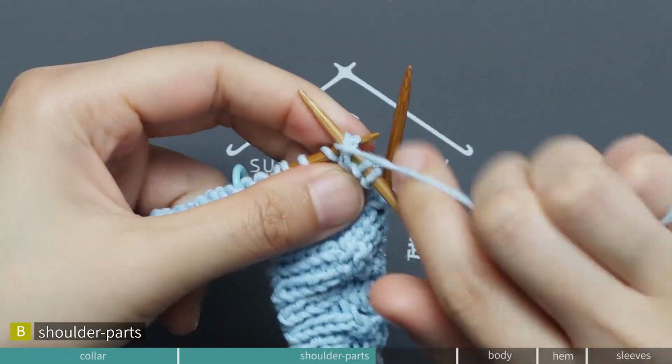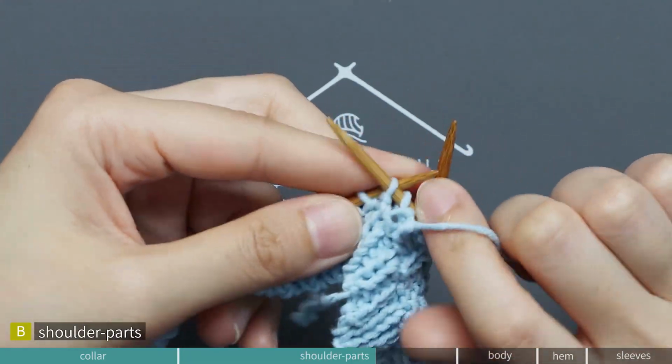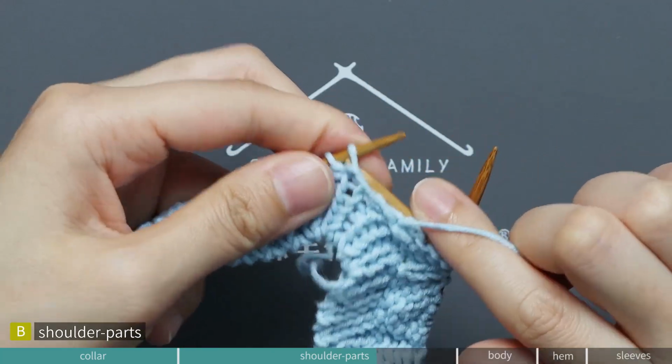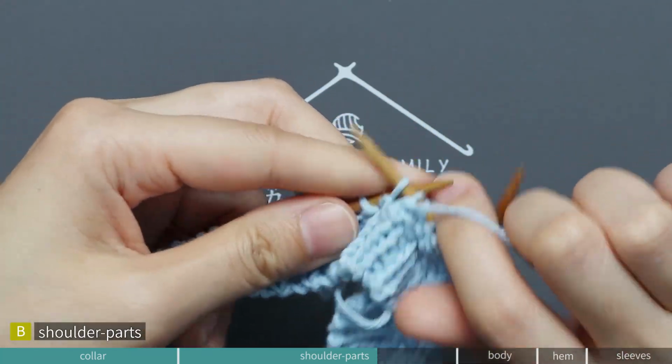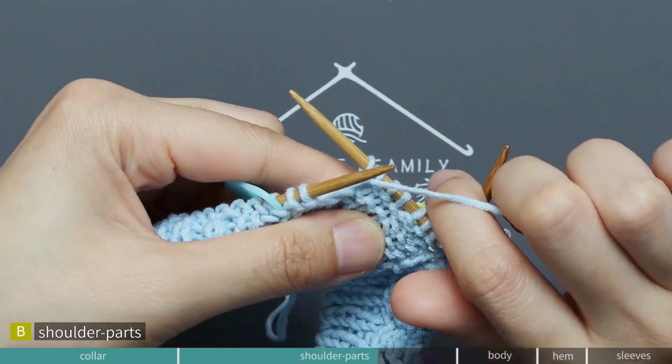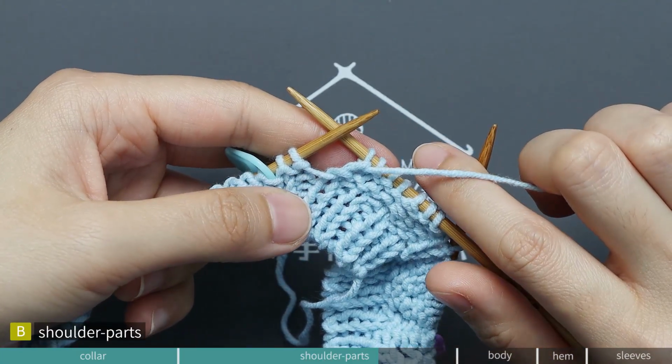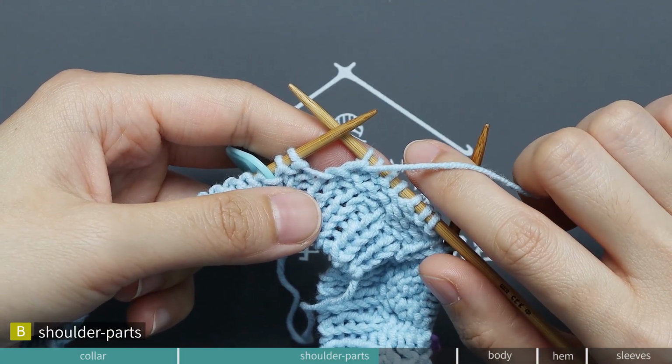When you encounter a double stitch, pick up 2 strands together and knit them. Once you reach the corresponding position, the 4th row is completed.